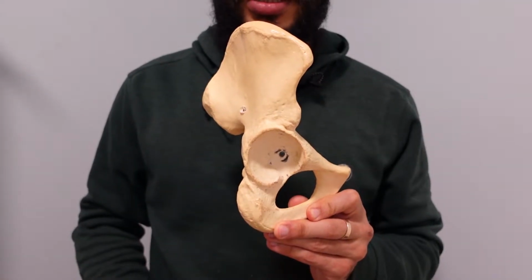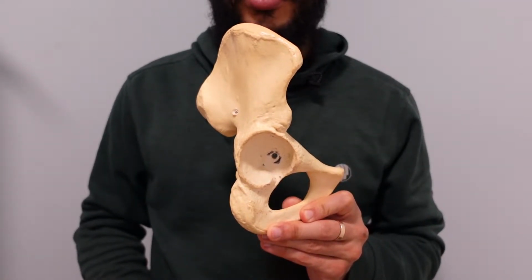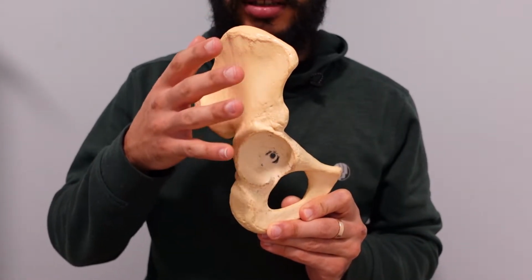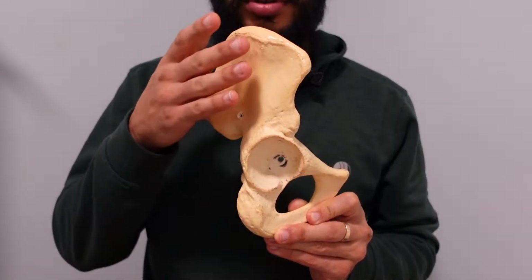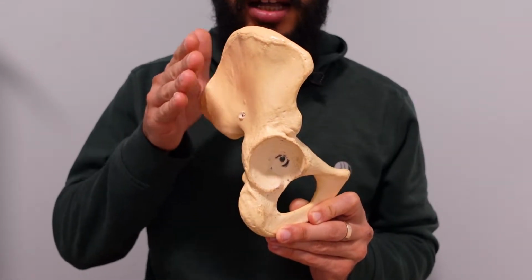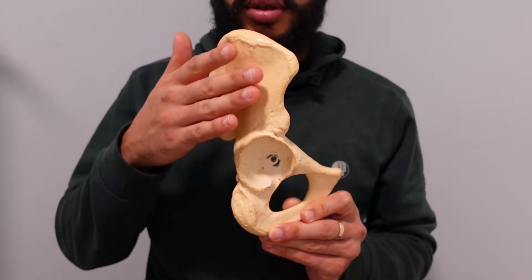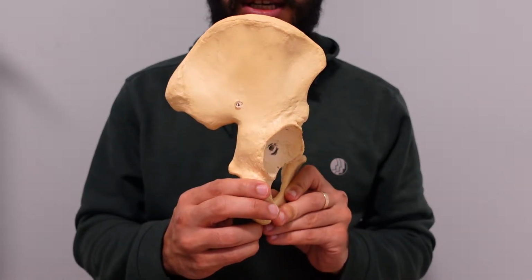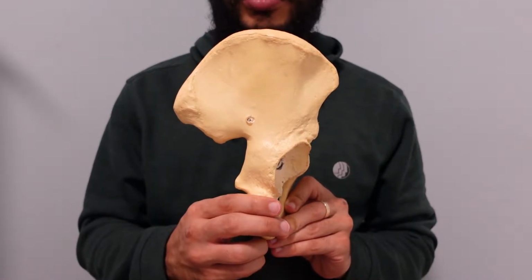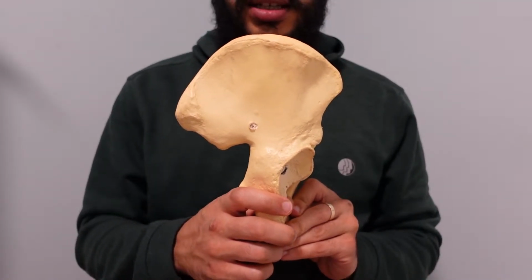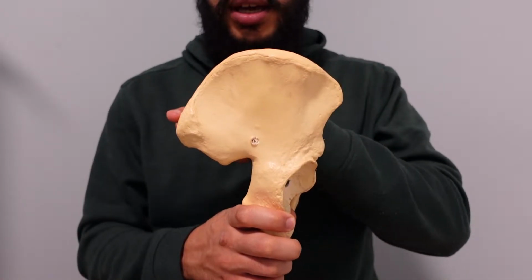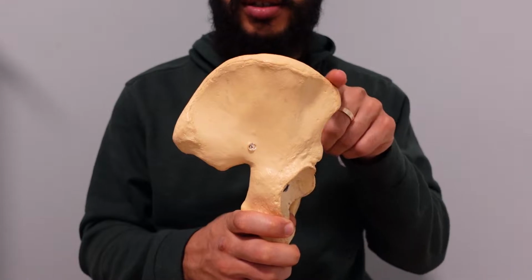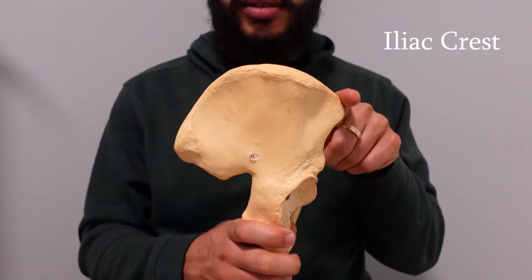So let's take a look again at this lateral view of the innominate bone. Over here we have the ilium, the entire ala of the ilium, and since this is the lateral view, this is the posterior surface of the ala facing towards you. So this is the gluteal surface, okay? Now I'm going to rotate this slightly so you can get this whole posterior surface in clear view. On the top, we have an edge, which is a crest. This is known as the iliac crest, okay?